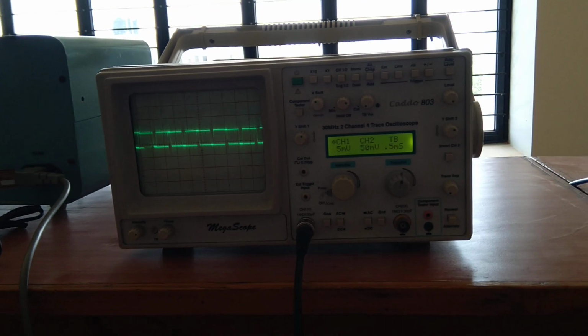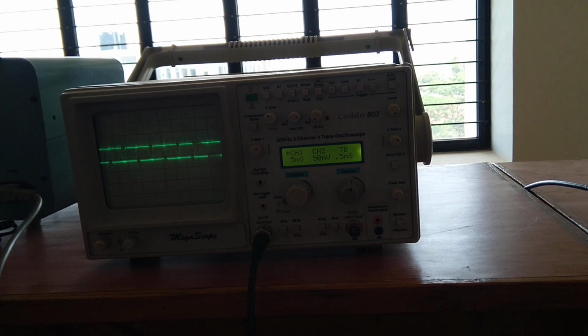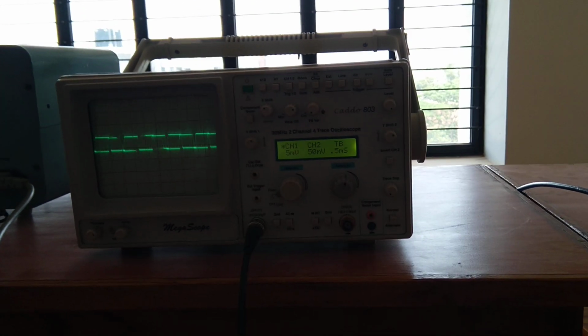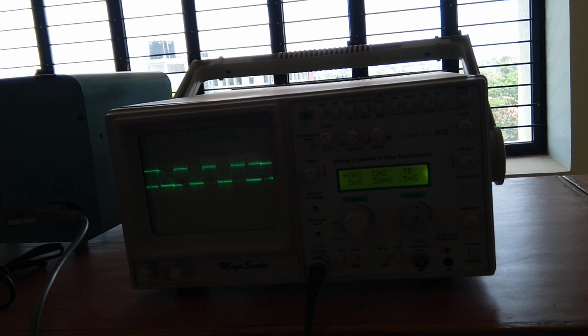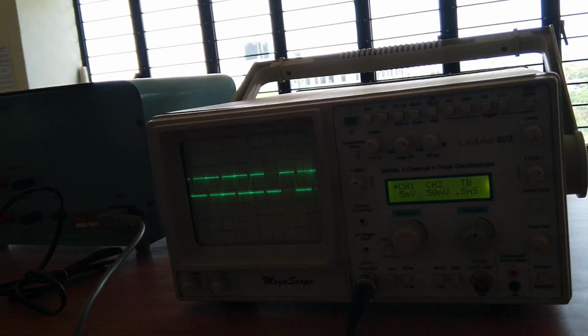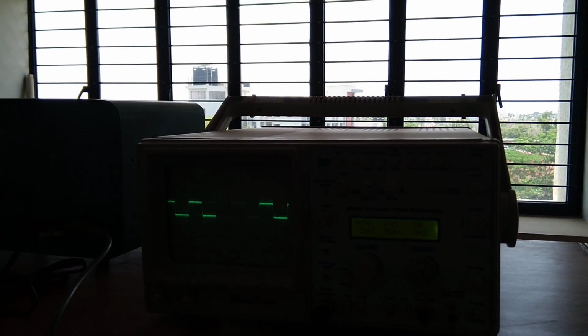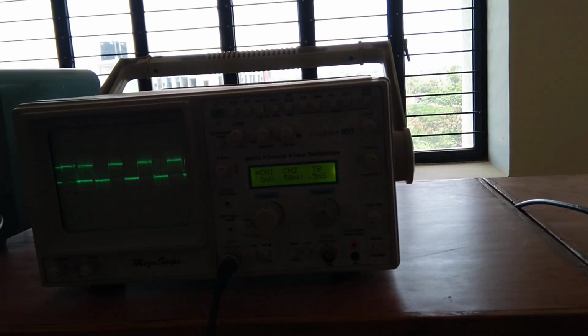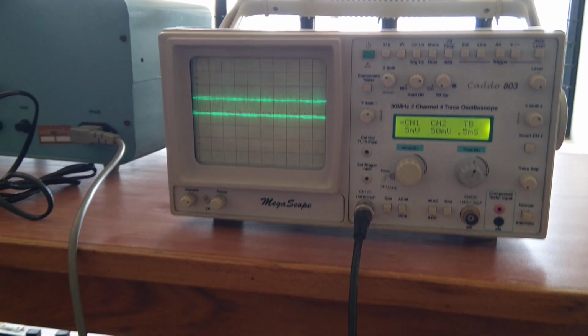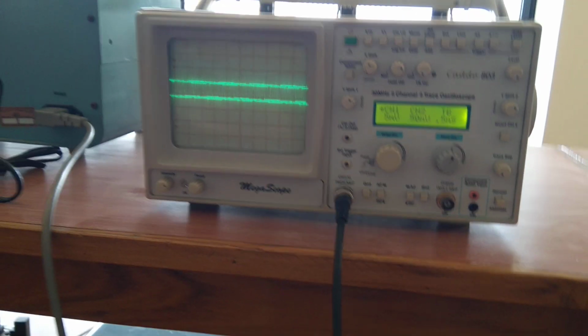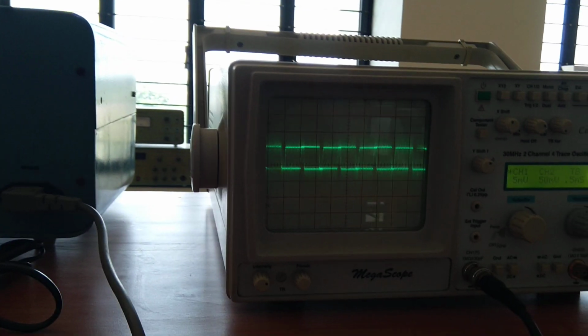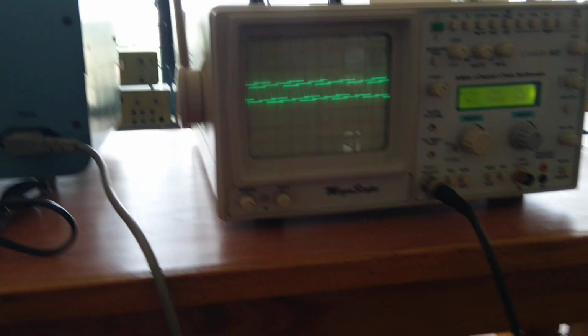Take the 3 dB value of that, that is, the maximum voltage divided by root 2, or multiplied by 0.707. For example, you have got 0.014 volts as the maximum voltage. Divided by root 2, you will get some x value.